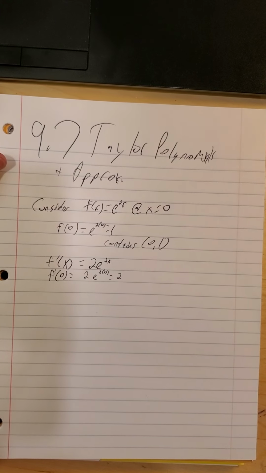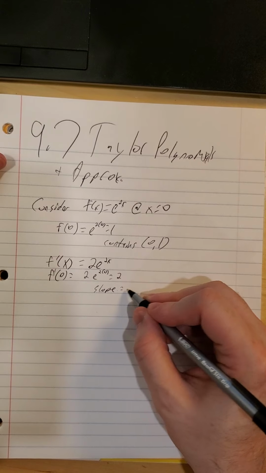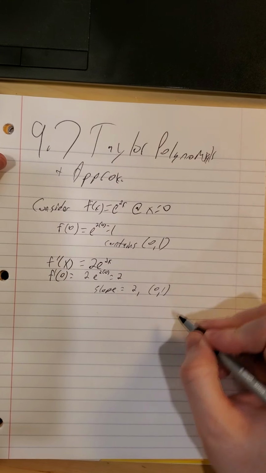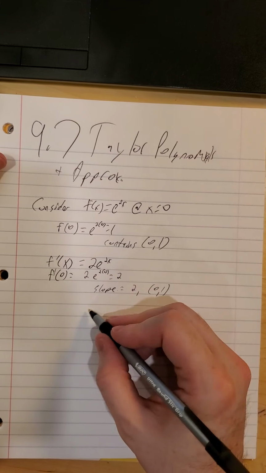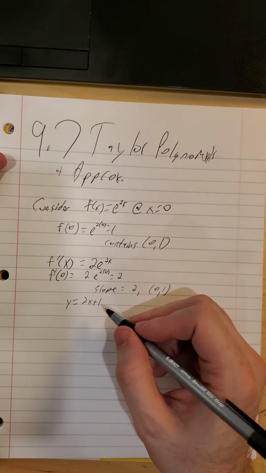So now I could say, okay, well then I want a slope of 2, and I want to contain the point 0, 1. So I could look at y equals 2x plus 1.